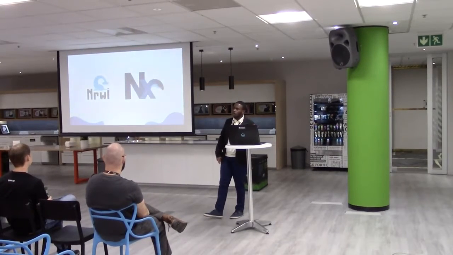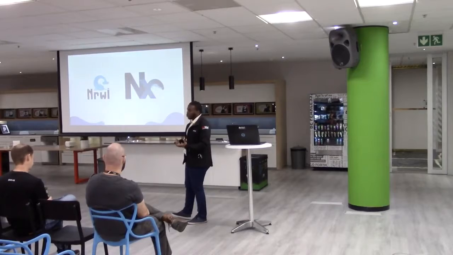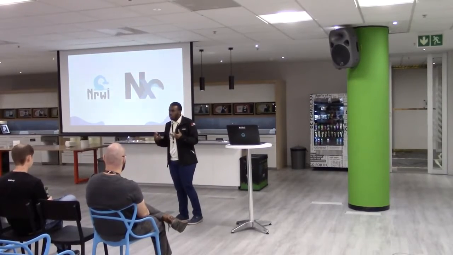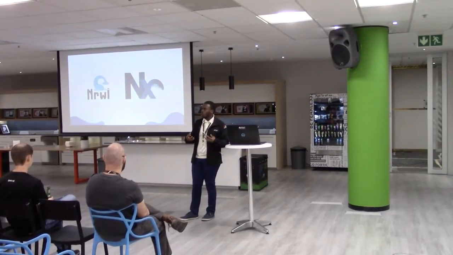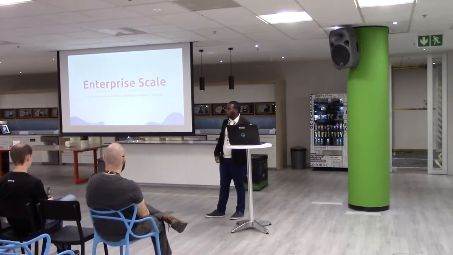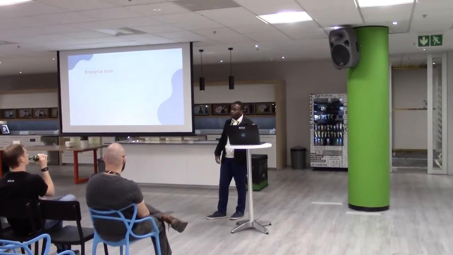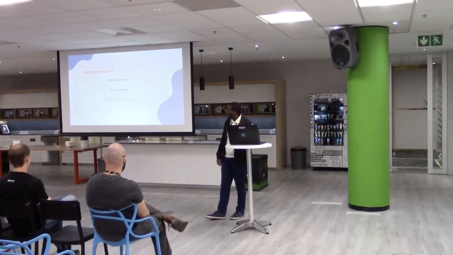Which brings us to Nrwl NX. Nrwl NX helps us manage mono repos. A mono repo is just one repo where you store your entire code. Now, when we talk about mono repos, we talk about enterprise scale. When we talk about enterprise scale, we literally mean multiple teams with multiple apps and multiple shared libraries, right?